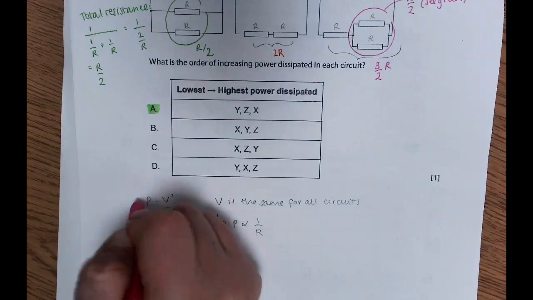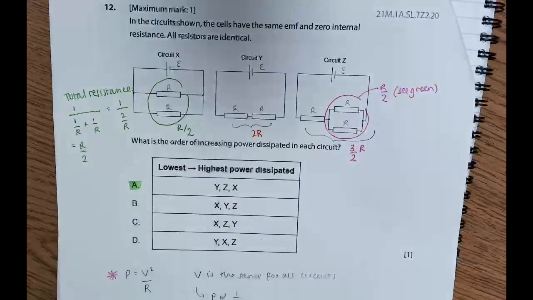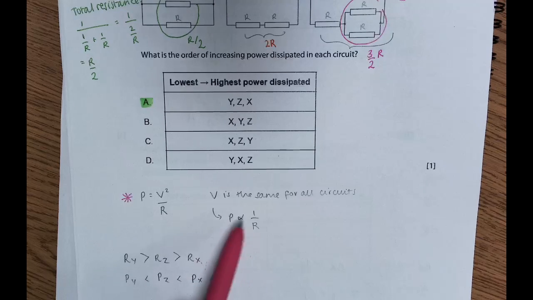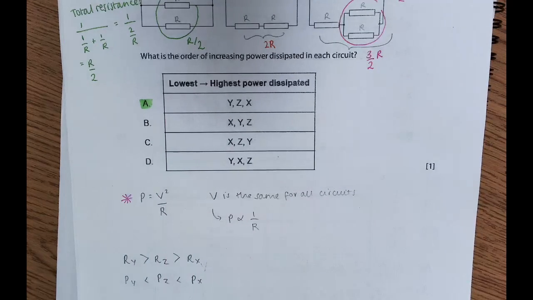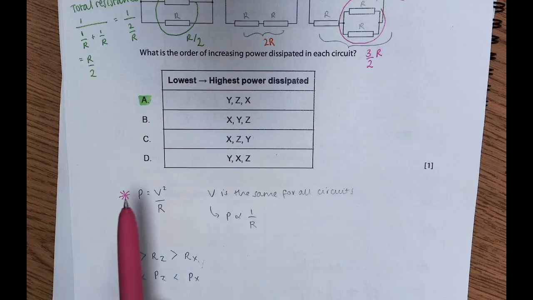I know that power dissipation comes from V squared over R. The V supplied in each circuit is the same. The resistance, however, is not the same. So P, power dissipated, is proportional to 1 over R because V squared is constant for all of them. So all I have to do is look at how resistance goes from highest to lowest, and that will then give me the power from lowest to highest because power is inversely proportional to resistance.